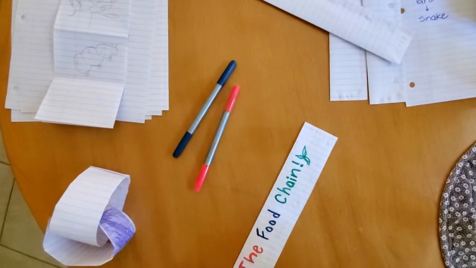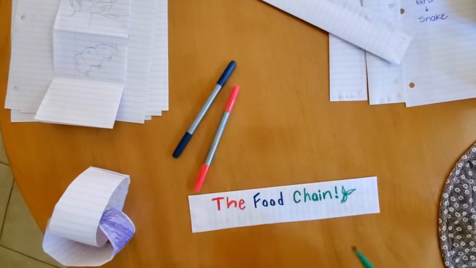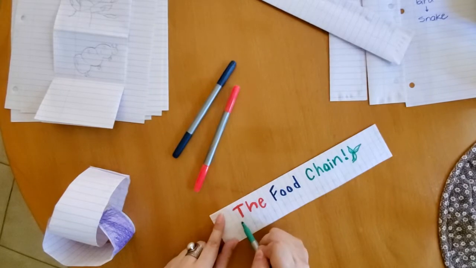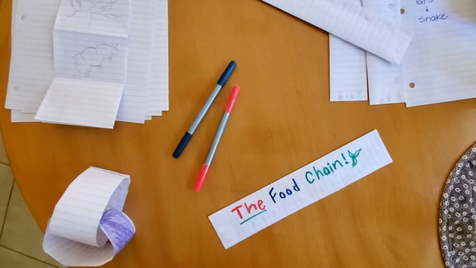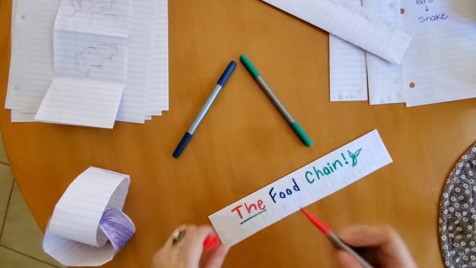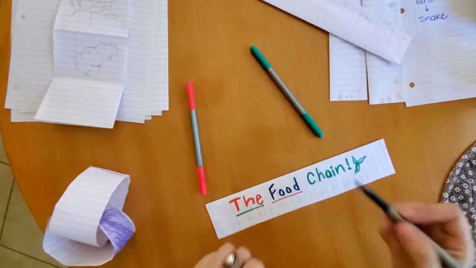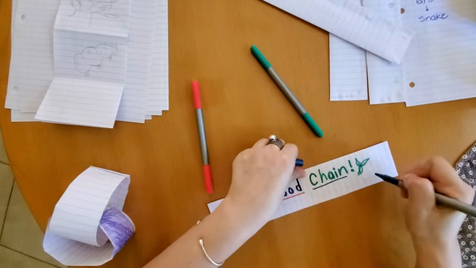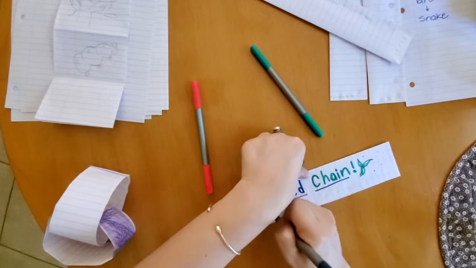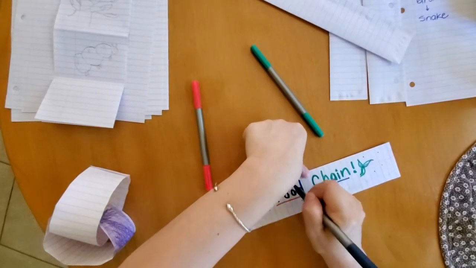Okay. All right, and maybe I can underline the title. And maybe a little bit of color.